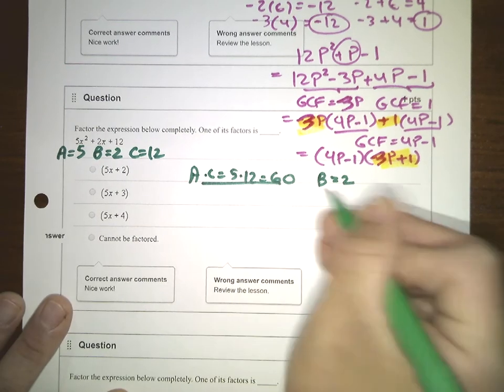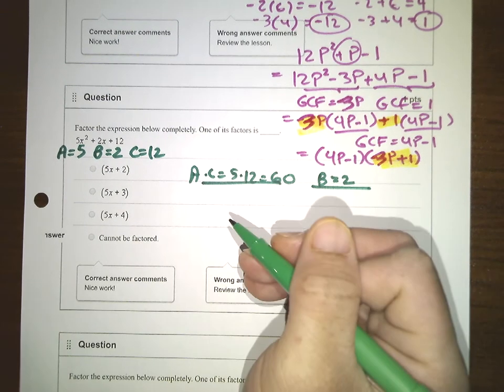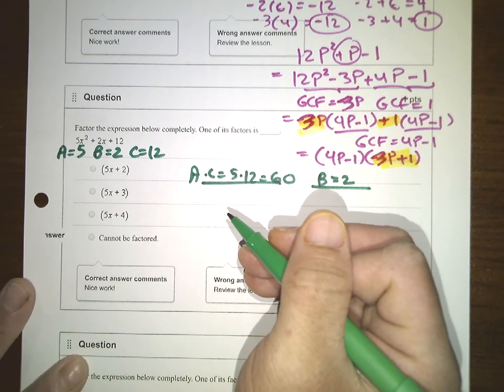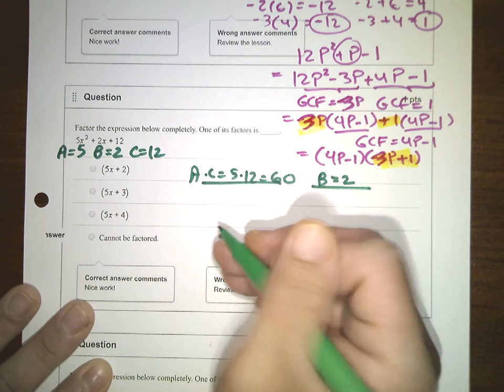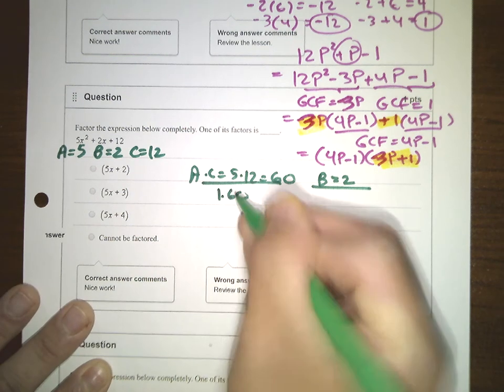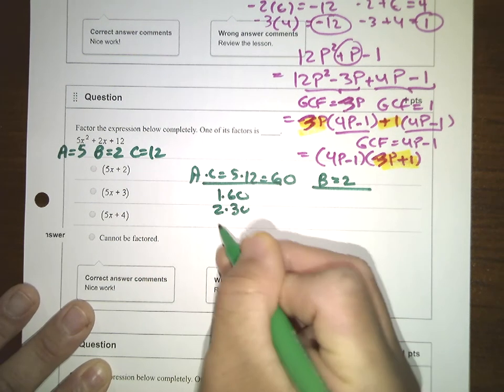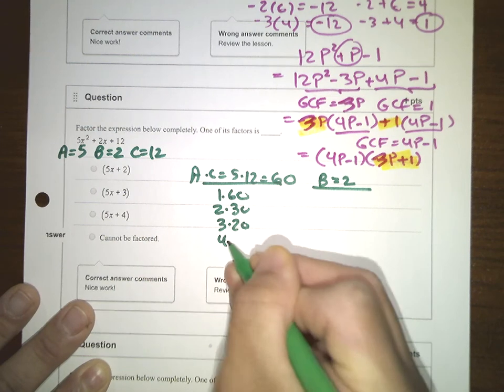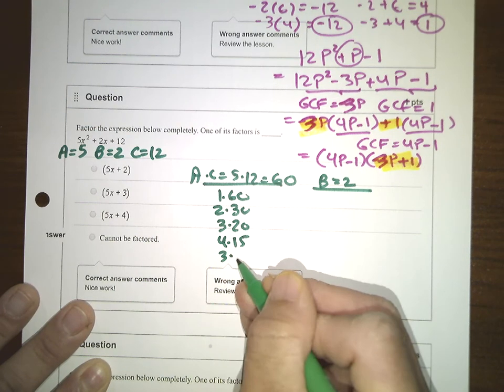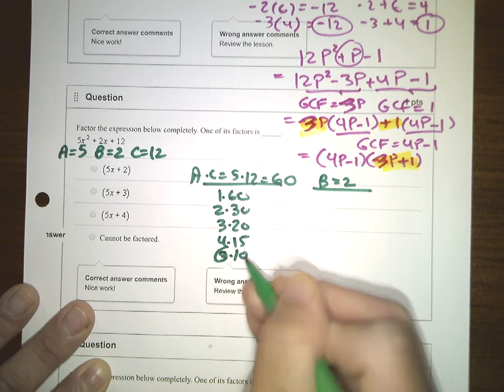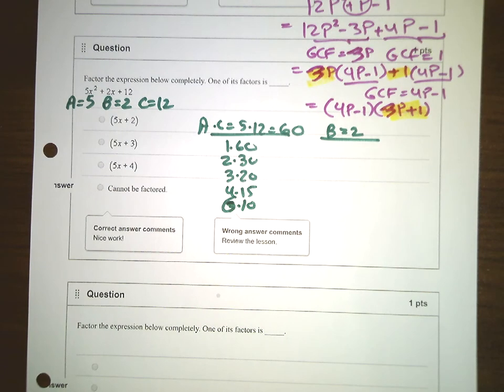And so, we want numbers again that are going to be close together. But we can try them: 1 times 60, 2 times 30, 3 times 20, 4 times 15, 6 times 10. All right, and then I think that is it.